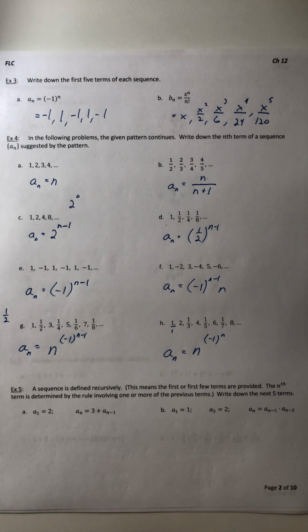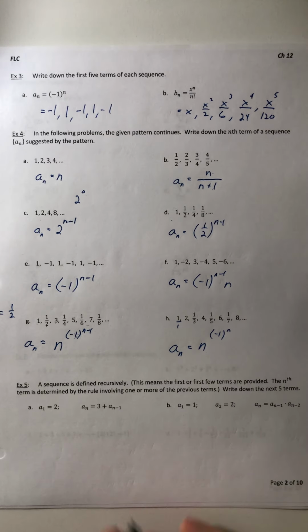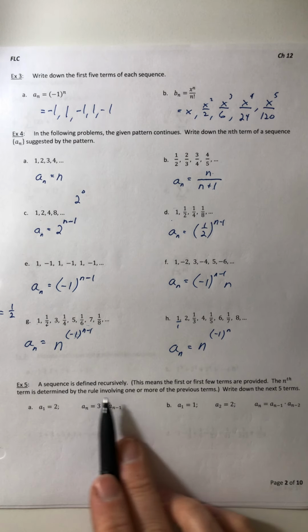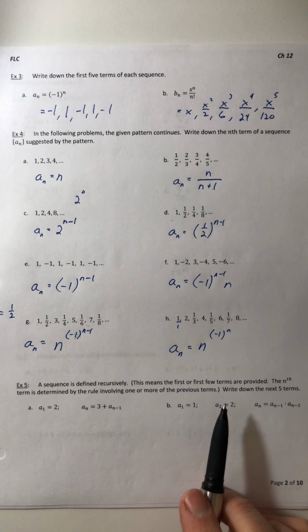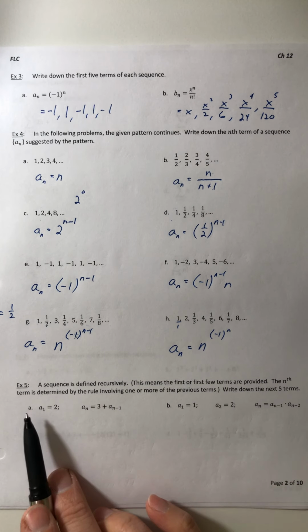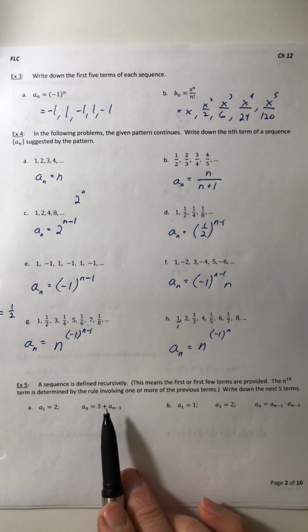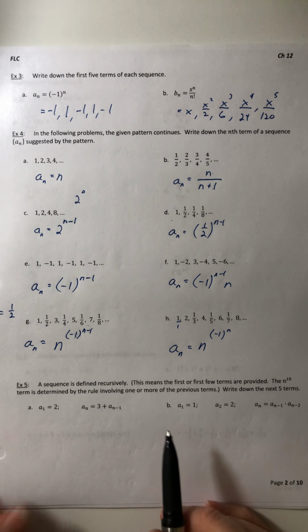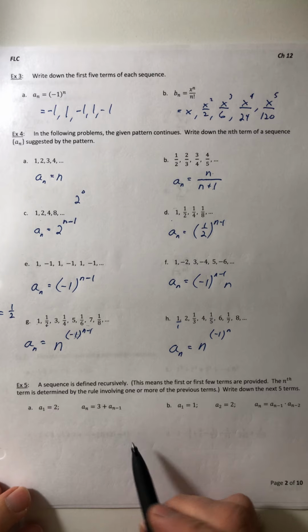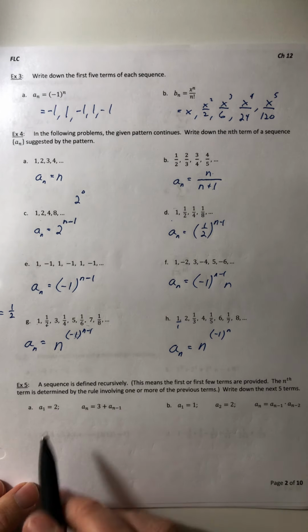Okay, let's go ahead and continue on with the sequence stuff. So example 5, a sequence is defined recursively. So this means the first or few terms are provided, and the nth term is determined by a rule involving one or more of the previous terms. So in order to get the next term, you need to know the term before it.